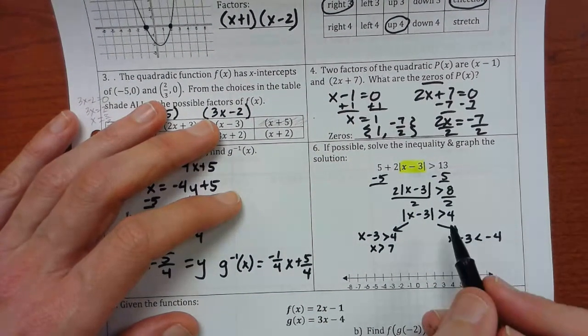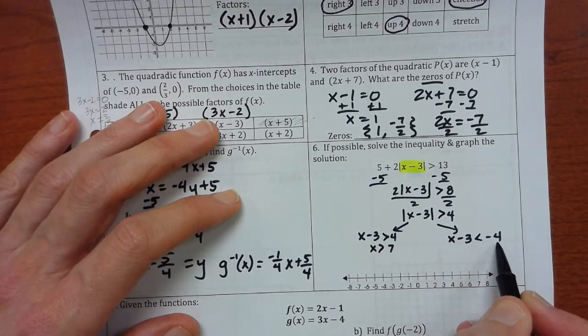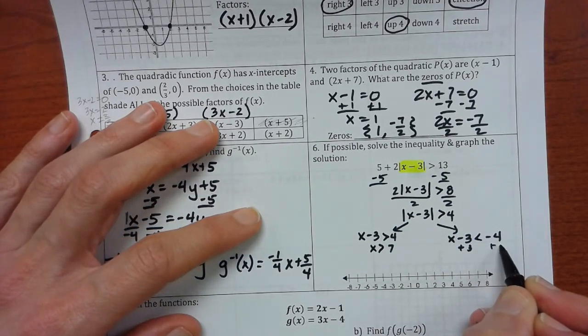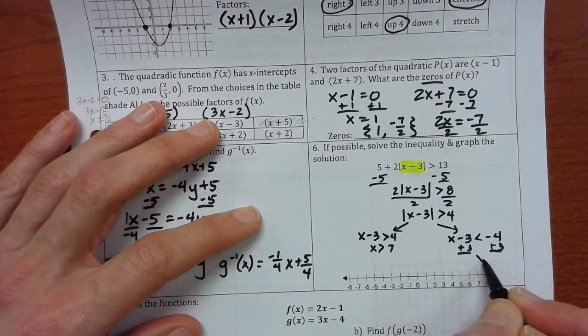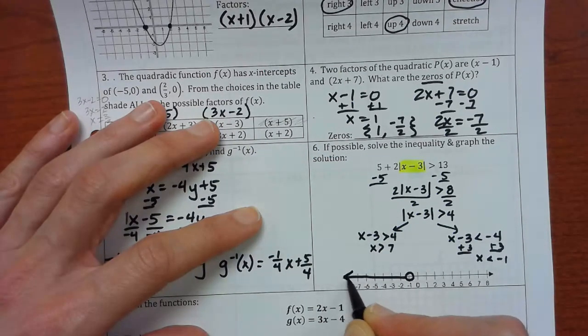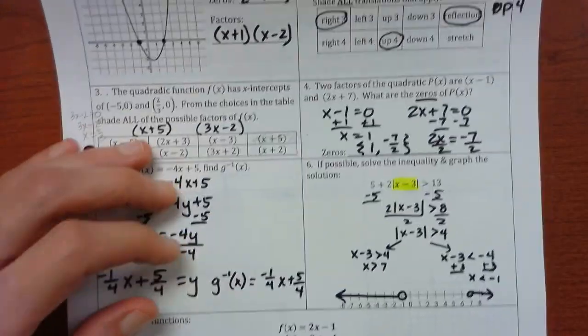Okay, and the other one, I had to make two changes. I had to change the sign, and I had to make it negative. And then I'll add 3 to both sides. Running out of space, x is less than negative 1. So x is less than negative 1, open circle, go this way, greater than 7, go that way.